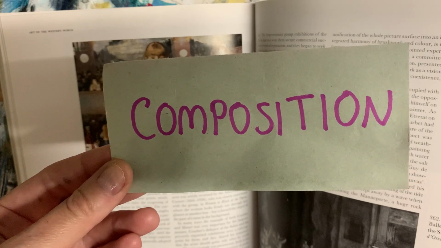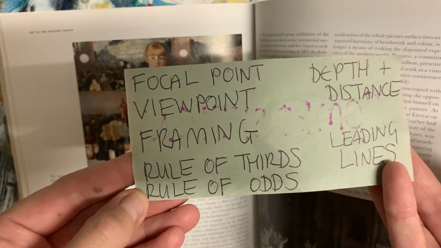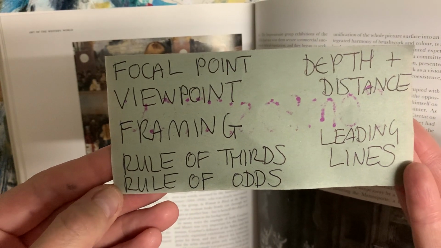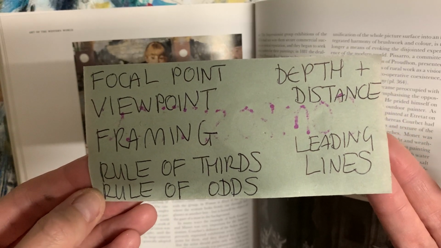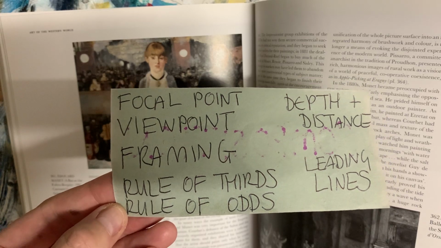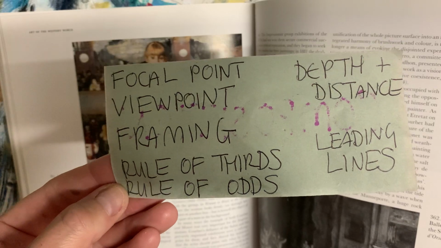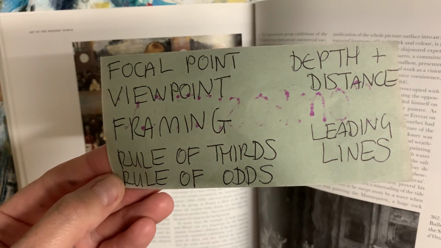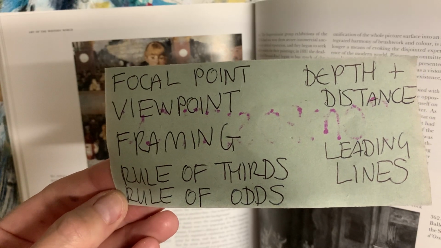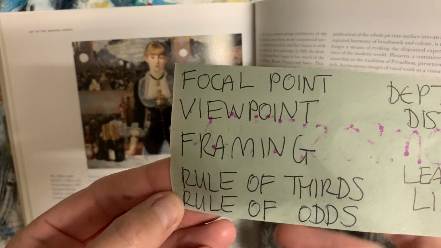So let's go. This has got to be quick. So composition, what have we got to be thinking about? These things. Focal point, viewpoint, framing, rule of thirds, rule of odds, depth and distance, leading lines. You could also be thinking about geometry, diagonals, energy being created, anything to do with the way the painting has been organised, what's in it, where it is, why it's been arranged like that. Pose, facial expression as well, actually, could be added on to this.